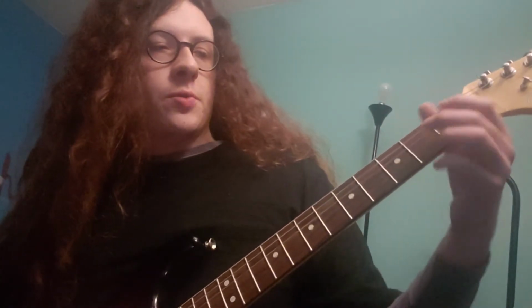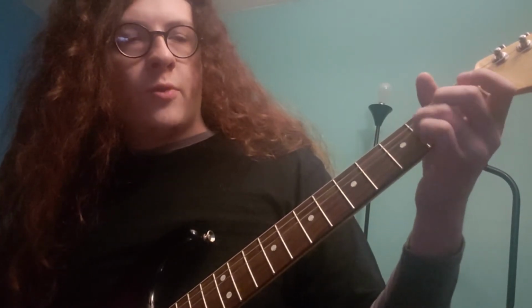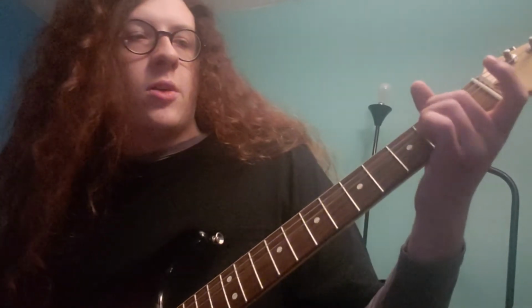So, first we have E minor, which is formed by the open sixth string of your guitar, the low E string, the second fret of the fifth string, the A string, the second fret of the fourth string, the D string, and then you play the other strings, G, the third string, B, the second string, and E, the high E, the first string. Play all of those open.